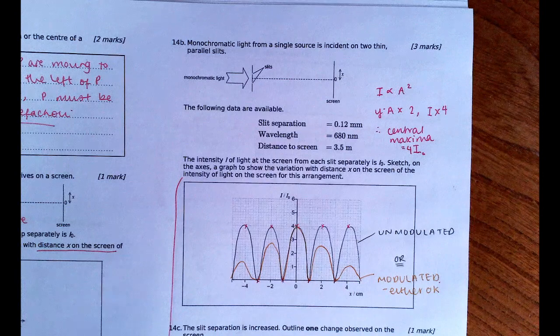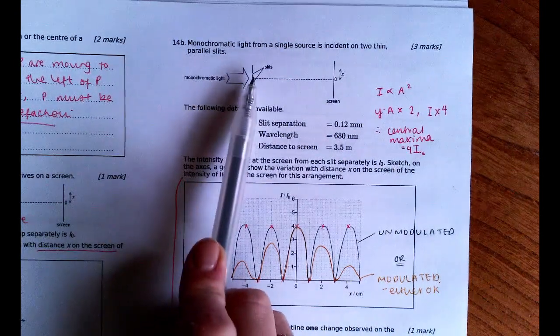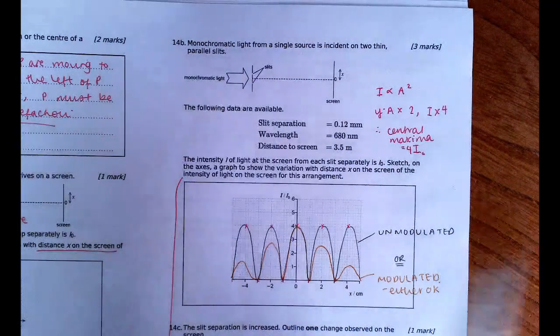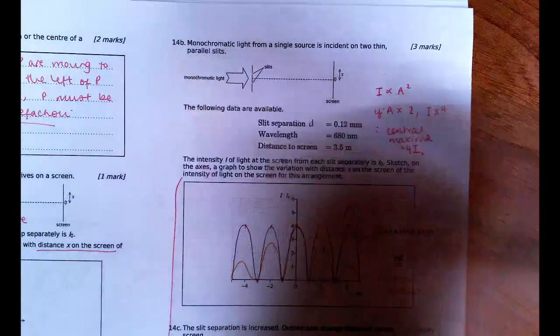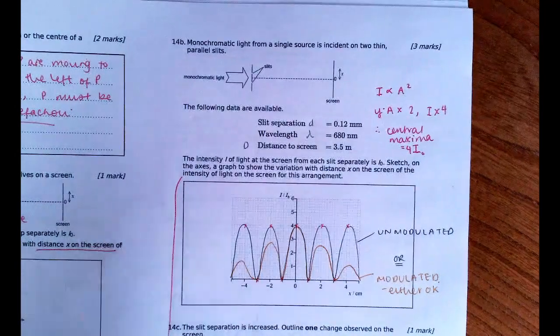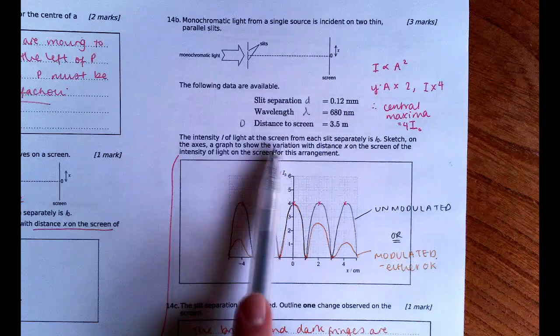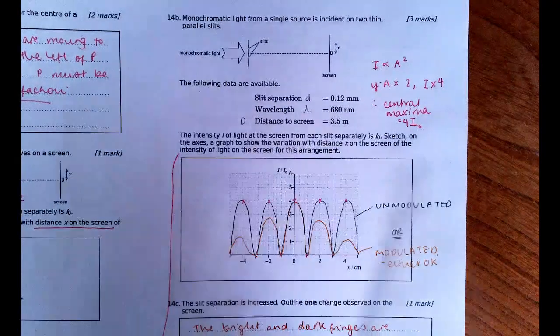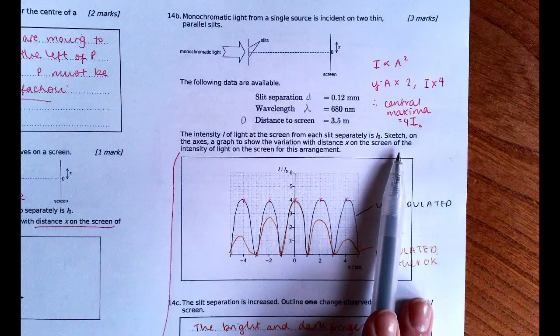Now we introduce some slits. We've got monochromatic light from one source, double slits, and we're told the slit separation, which is d, we're told the wavelength, lambda, and then the distance to the screen is capital D. It says that the intensity of light I at the screen from each slit is I0. Sketch on the axes a graph to show the variation with distance x on the screen.